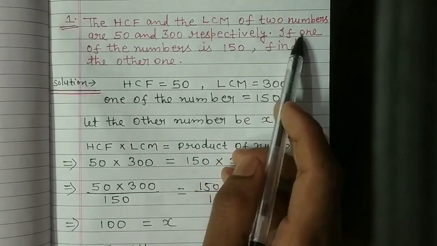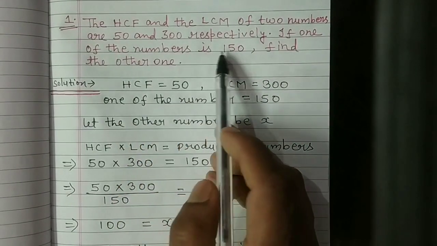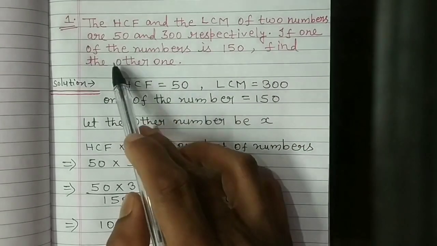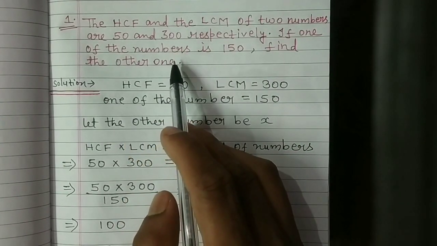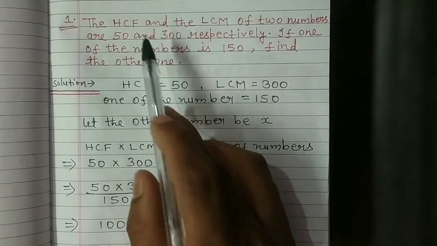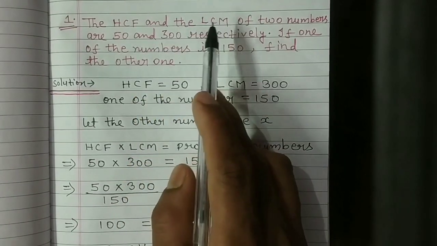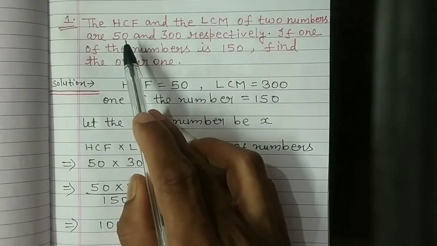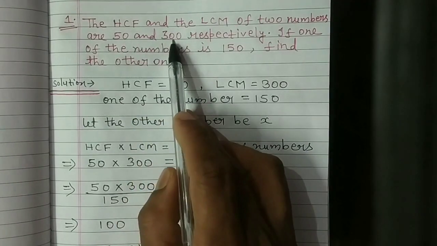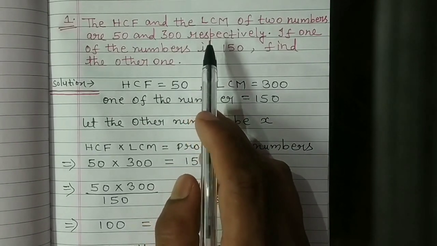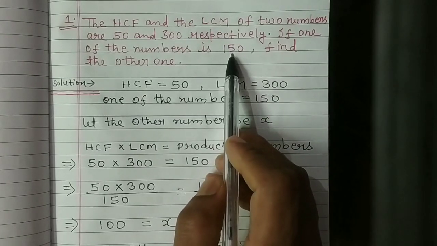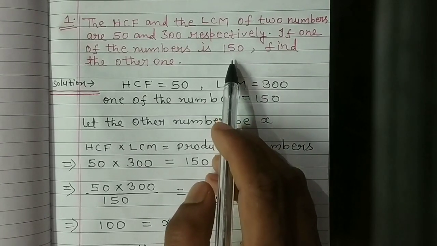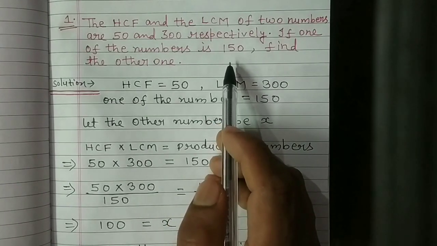If one of the numbers is 150, find the other one. Among these two numbers, one is given, that is 150, and we have to find the other number.